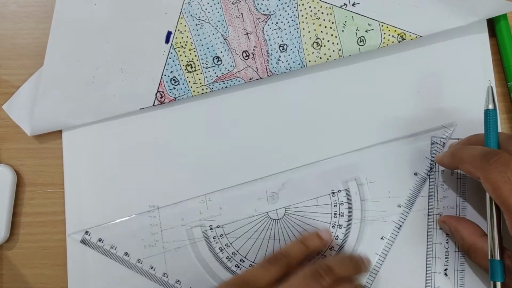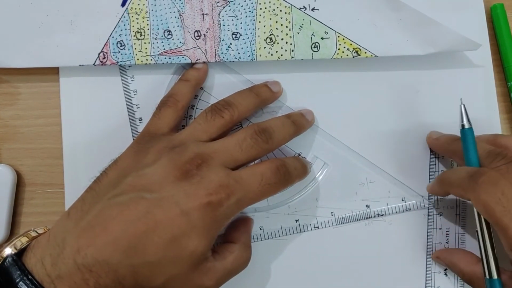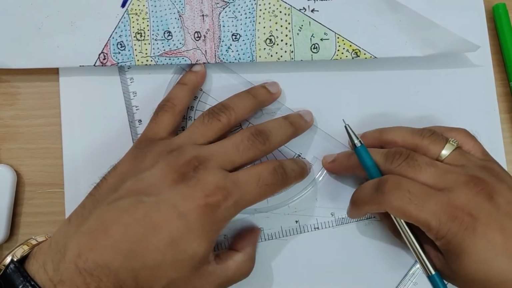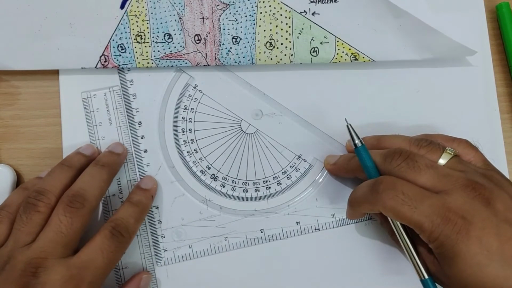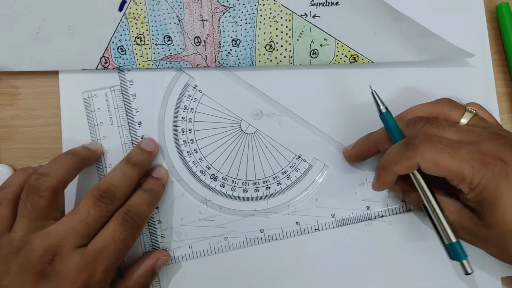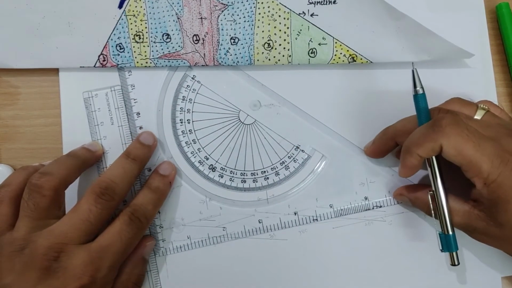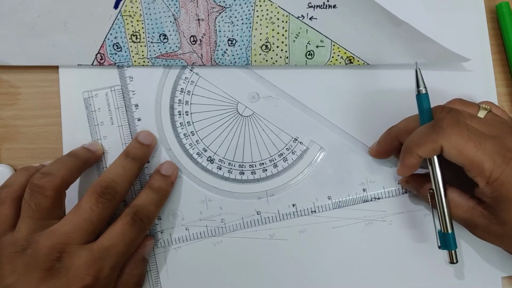Because these are dipping with 5 degrees, now we will draw the limbs which are in this direction with an amount of 5 degrees only. So we are getting one bed over here.